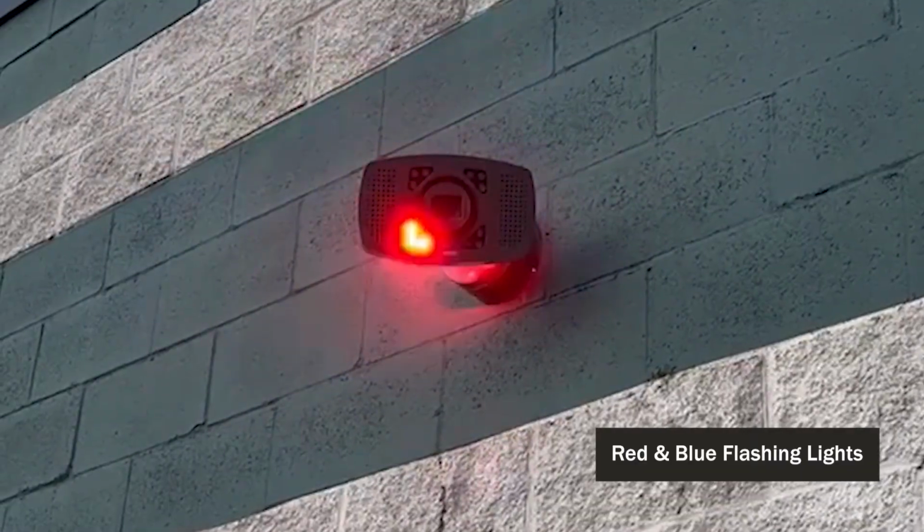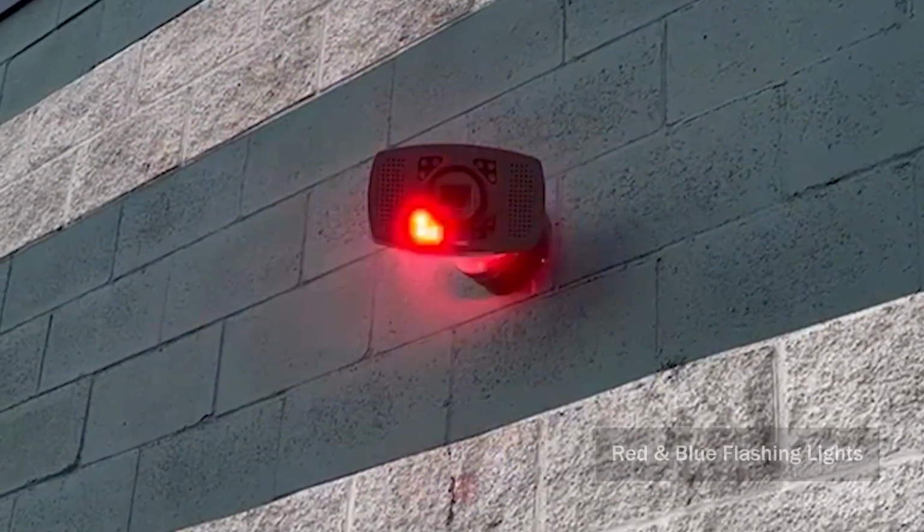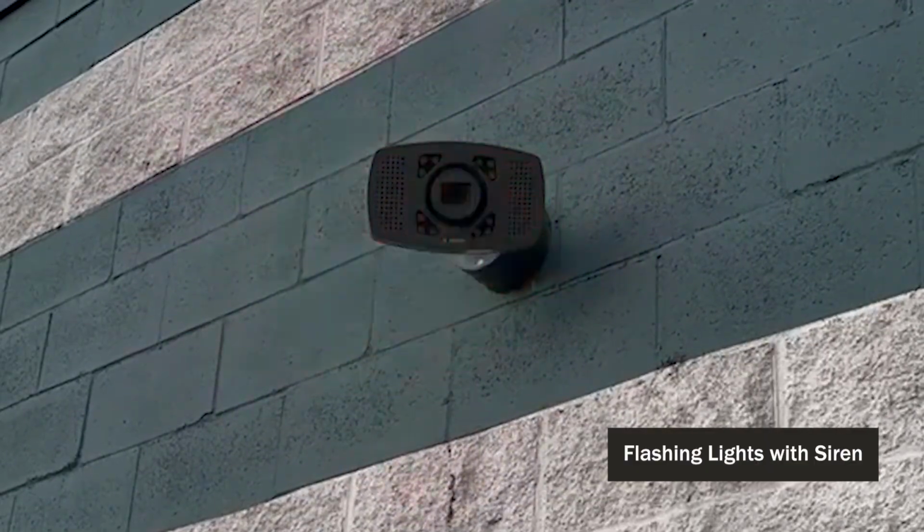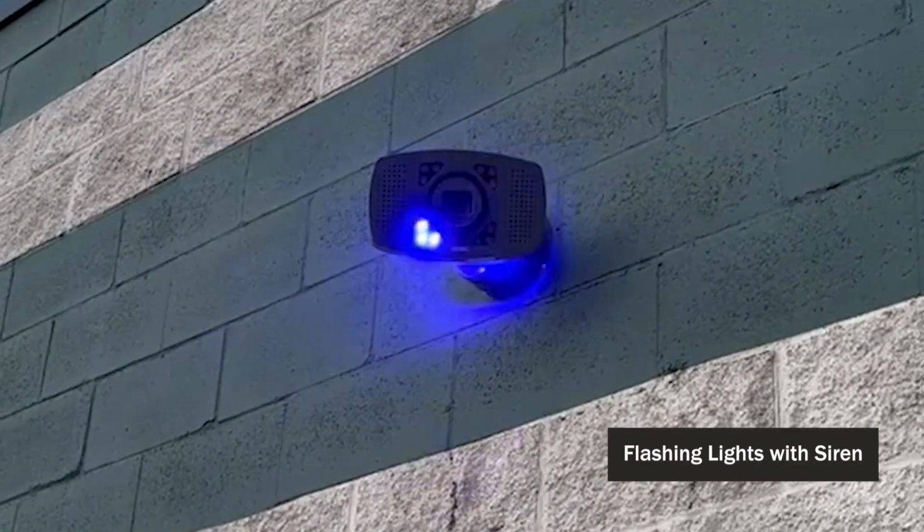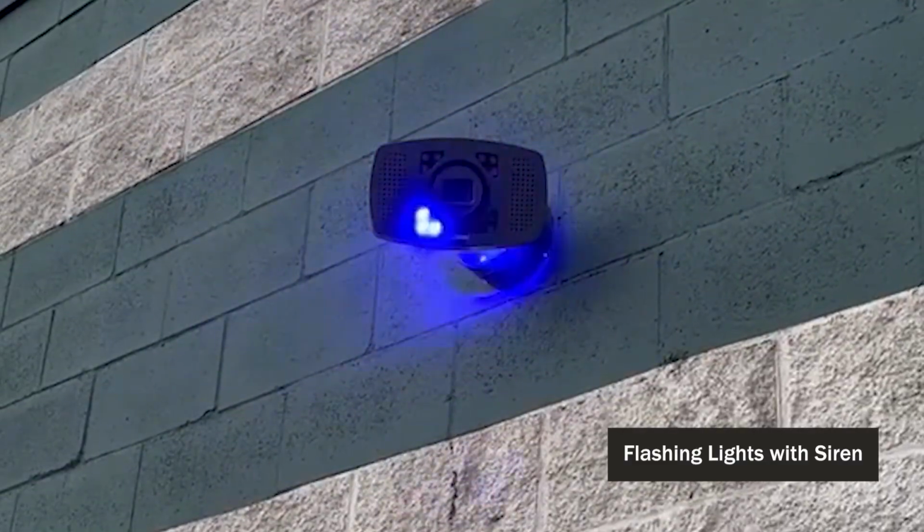They are actually multicolor LEDs. You can select whatever colors that you want. And sure enough, even the siren sound will also play. Very loud speakers on the InterACT camera.